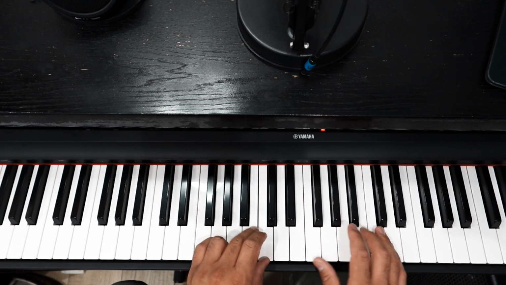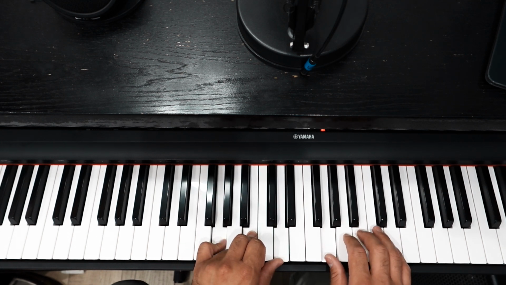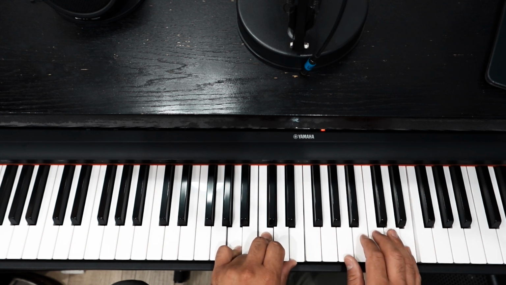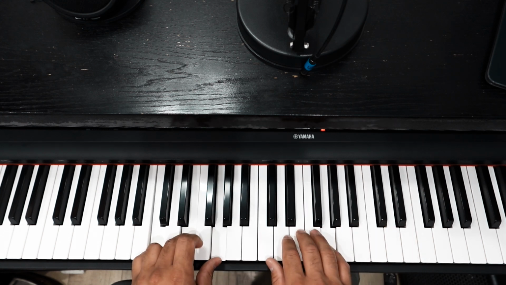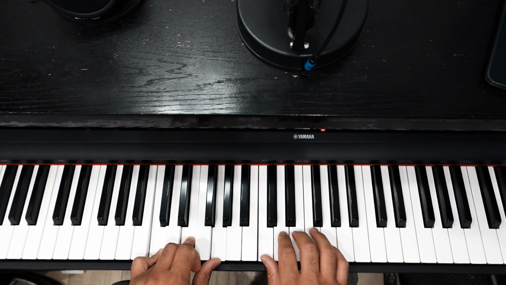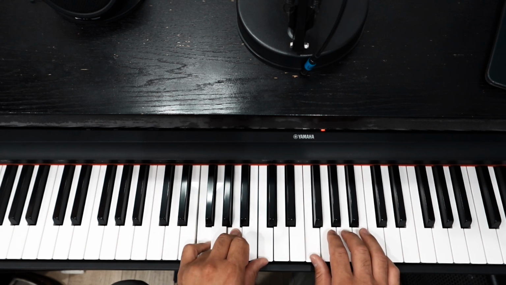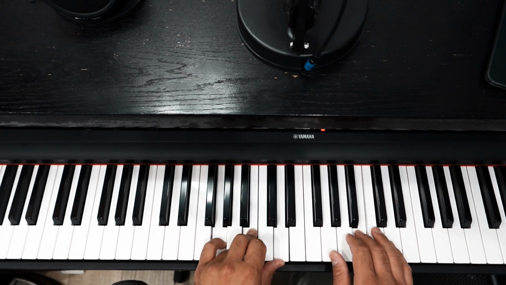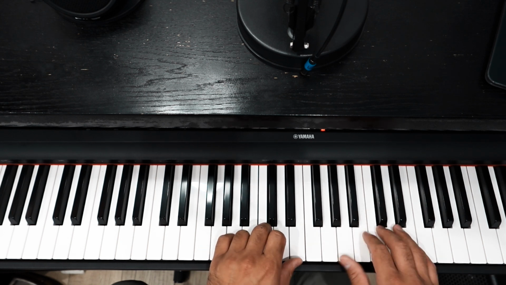Going to G, 1 and 2 and 3 and A minor. And again on C, 3 and 4 and 3 and 4 and G to A minor.